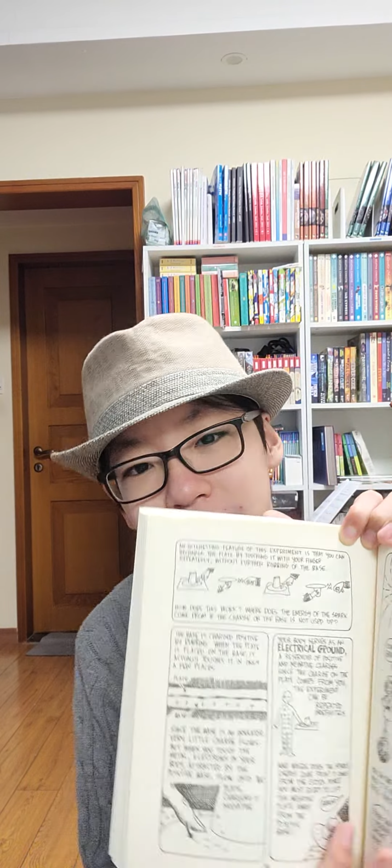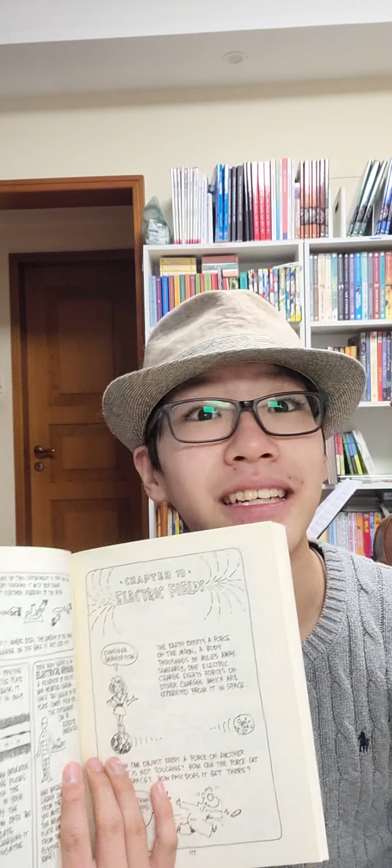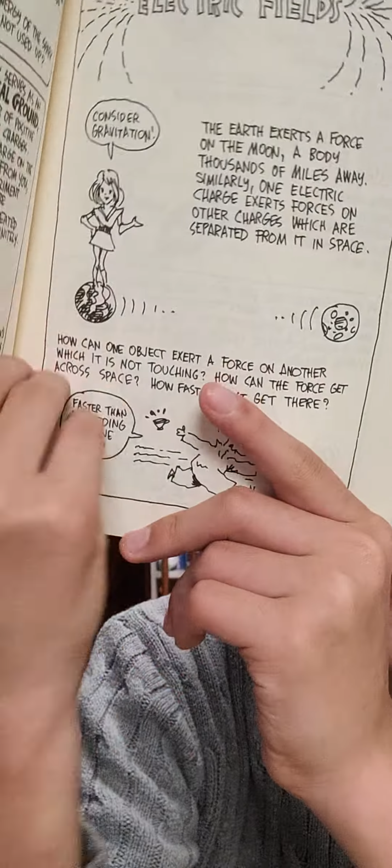And of course, that's also why static electricity seems to work. It's because of static electricity that balloons stick in your hair, and silk can electrify a piece of glass rod.